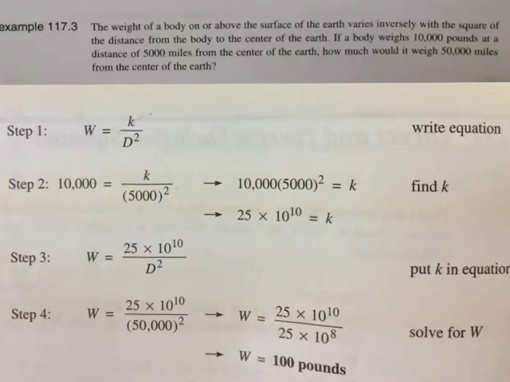All right, so our step 1, we write out our equation, W for weight, K for our constant over D for distance squared. So in our original, if a body weighs 10,000 pounds, that's the weight, at a distance of 5,000 miles from the center of the earth.